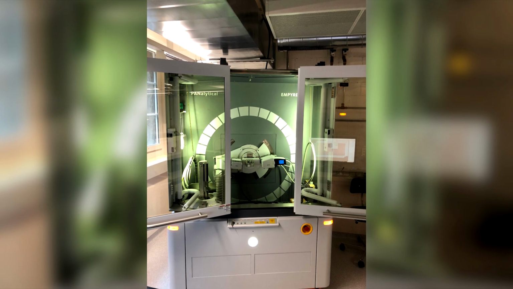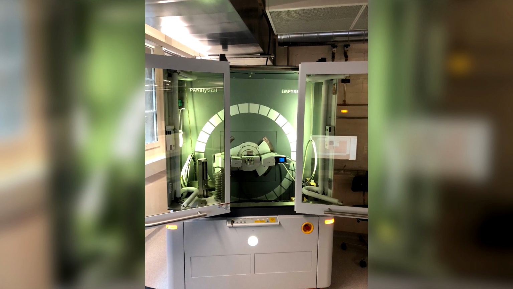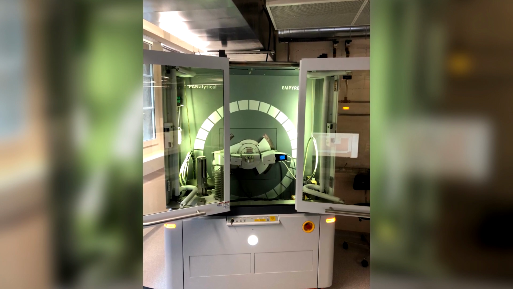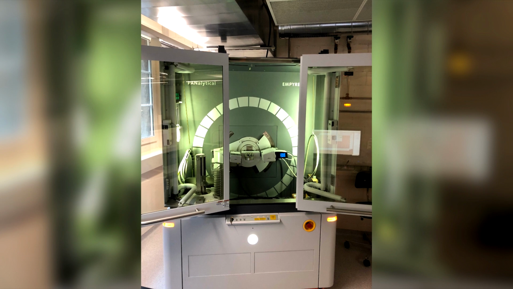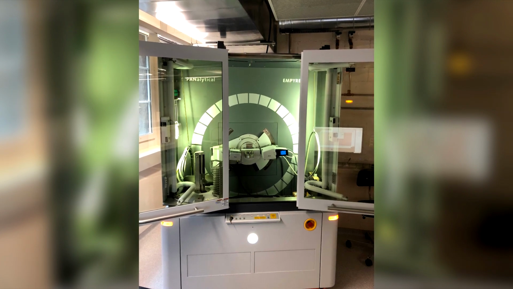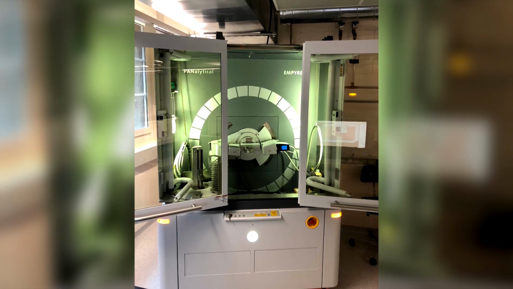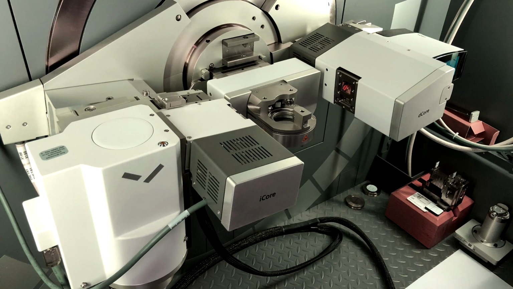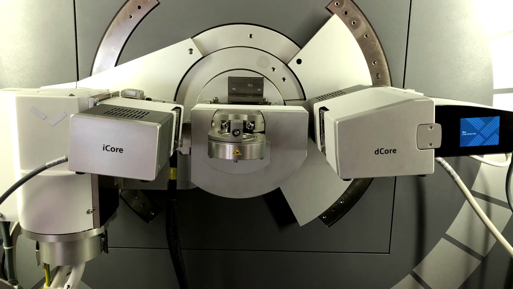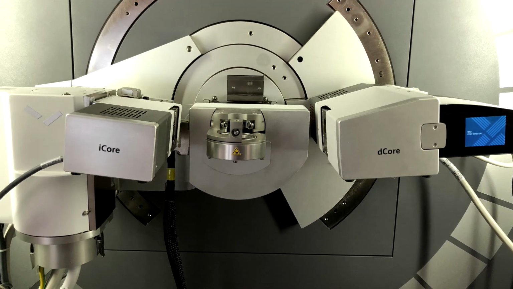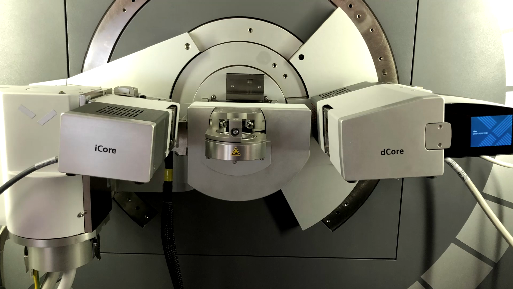The instrument is a new PANalytical Empyrean that was commissioned to the Institute of Geology at the University of Bern in Switzerland a few weeks ago. Here we can see the instrument. It's a Brentano geometry with a copper tube and a 1D detector. And it has integrated optics modules in both the incident and the diffracted beam path, so all the slits and apertures can be controlled by the computer.